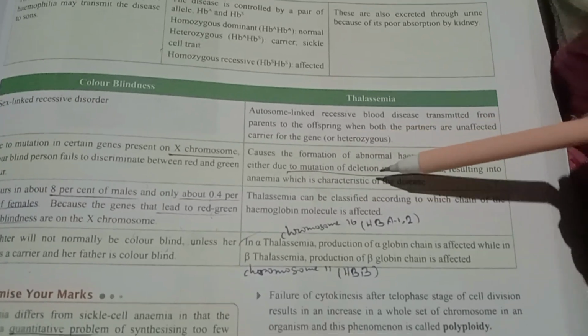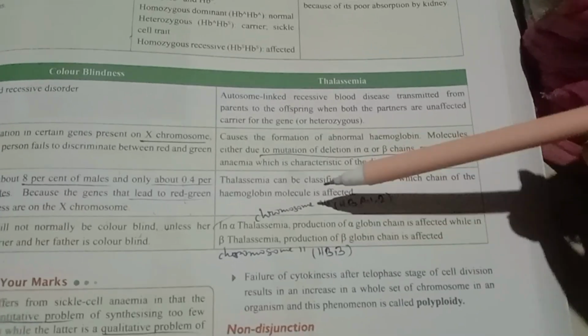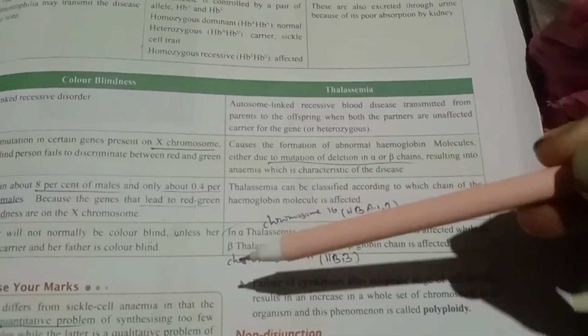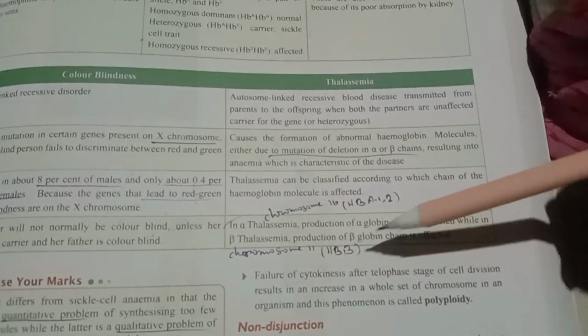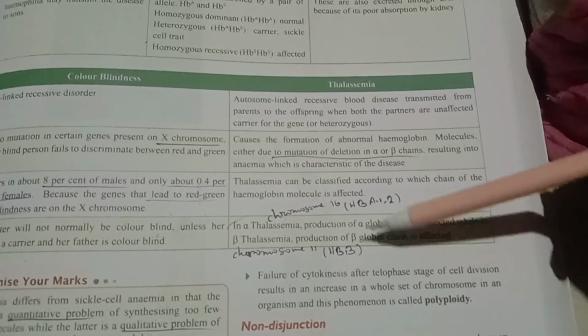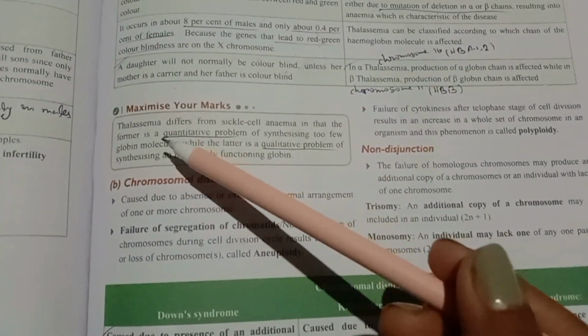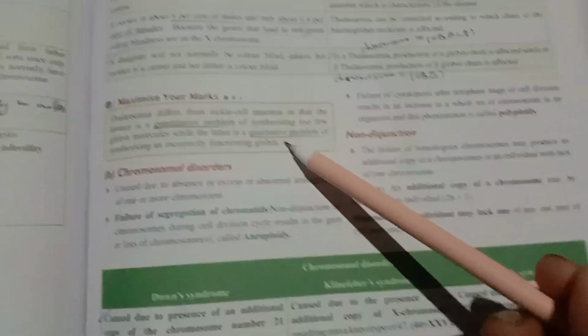Now thalassemia, either due to mutation or deletion in alpha or beta chain. Alpha thalassemia is on chromosome 16, for HbA1 and 2, and beta thalassemia is on chromosome 11, for HbB. And the major difference between sickle cell anemia and thalassemia is that thalassemia is a quantitative problem but sickle cell anemia is a qualitative problem.